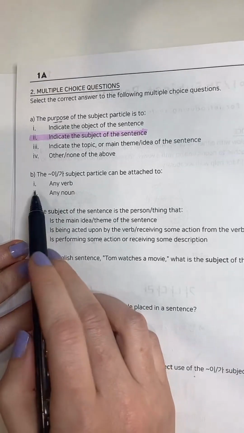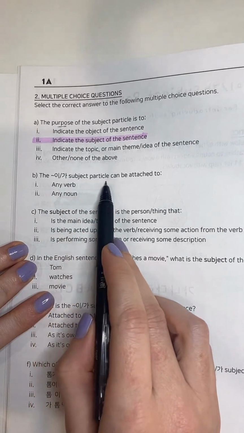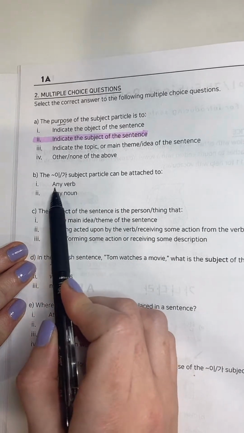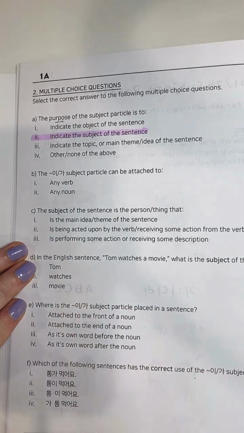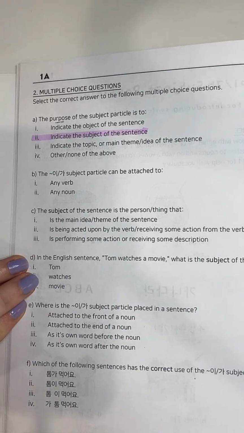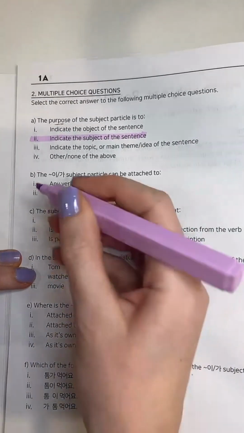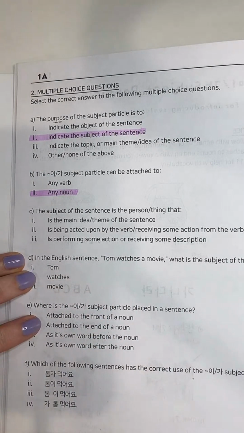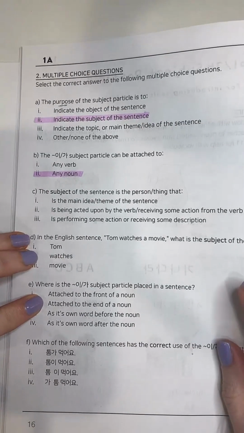Okay, next question. The subject particle can be attached to A, 이 or 가, B, any verb, or C, any noun. Kisho, beautiful, yes. Any noun. The subject particle is attached to nouns, not to verbs.